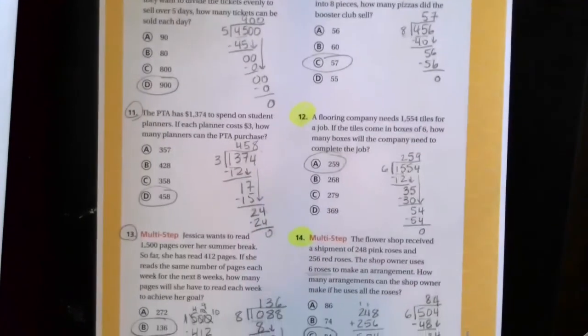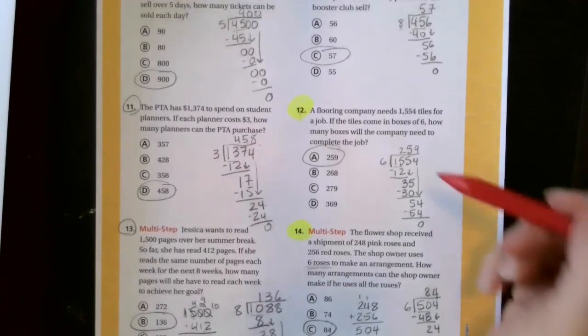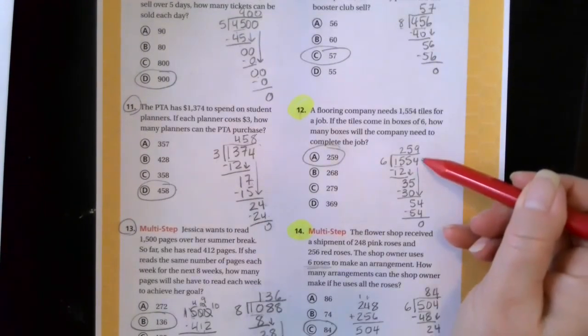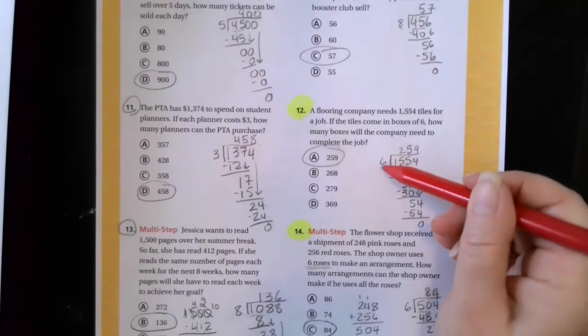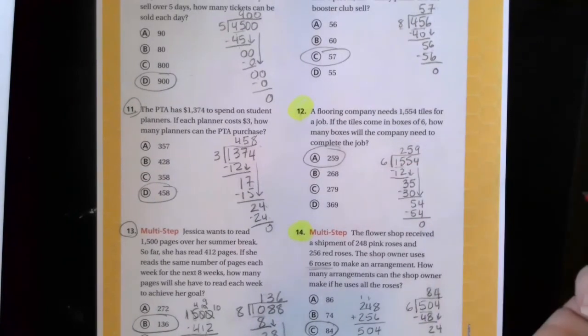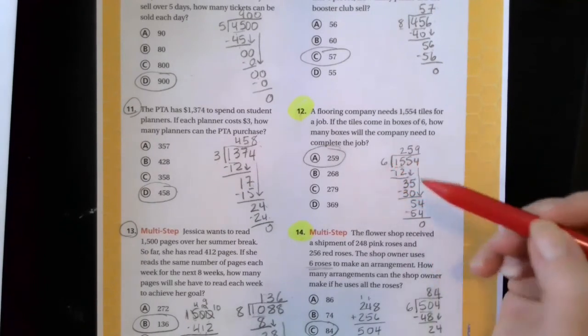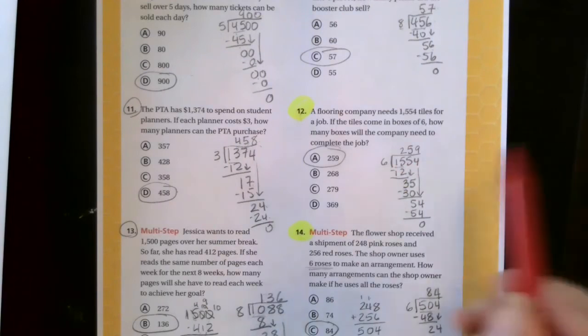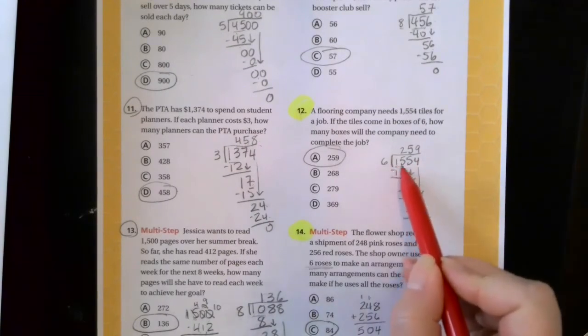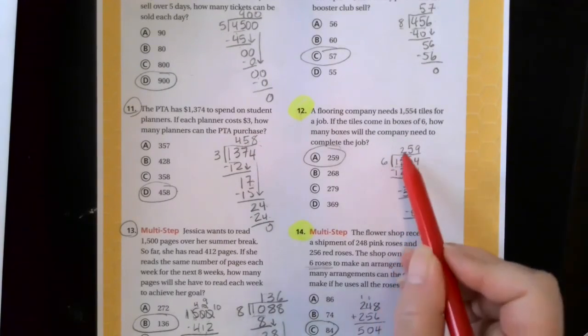Number 12, a flooring company needs 1,554 tiles for a job. If the tiles come in boxes of 6, how many boxes will the company need to complete the job? Well, 6 goes into 1, it doesn't. So it doesn't go in the thousands place, but it goes into 15 hundreds. So 15 hundreds divided by 6 is 2.